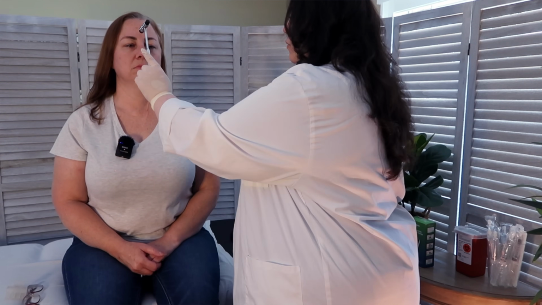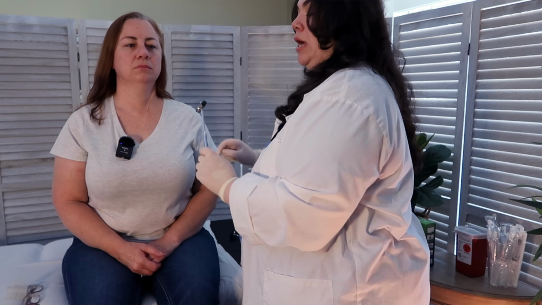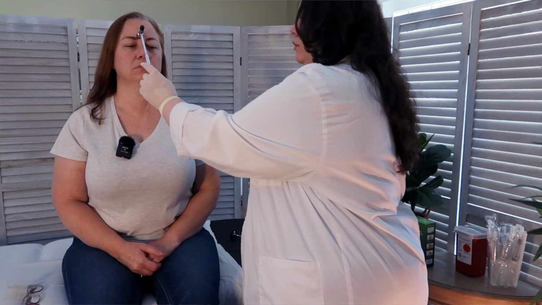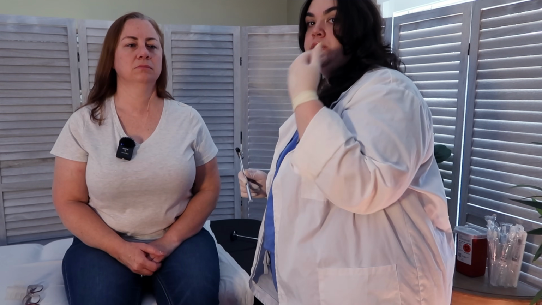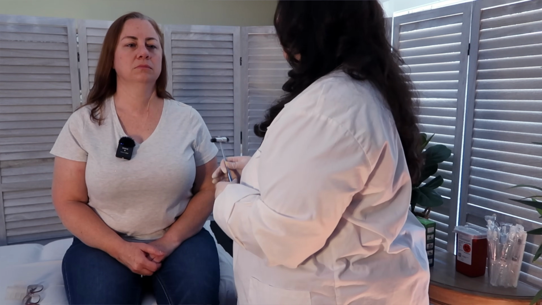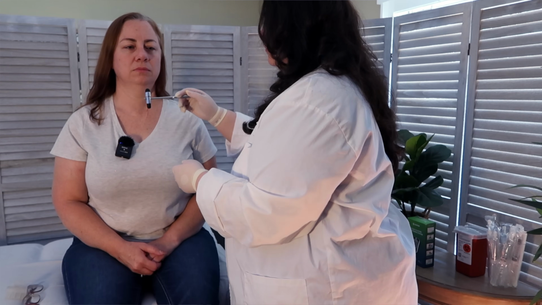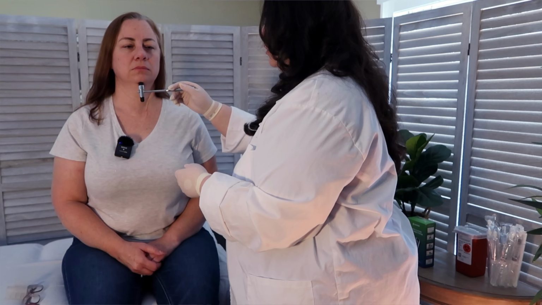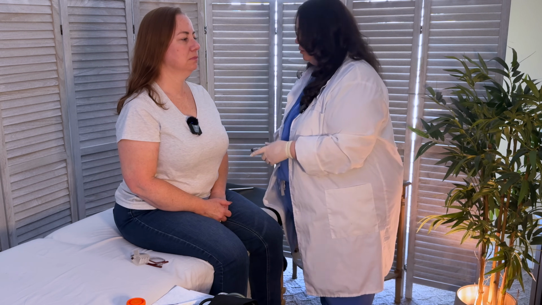Very good. Very strong reaction here. Now I'd like you to note that the reaction is symmetrical bilaterally, meaning that we do not have one side that is closing while the other is remaining open. Okay? Sandra, I'm going to have you hang your jaw loosely for me. Good. Testing for abnormalities at the TMJ.